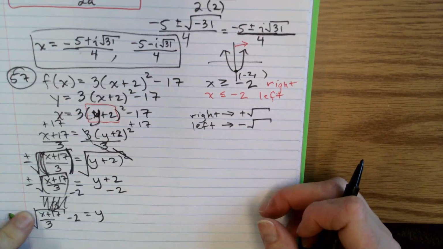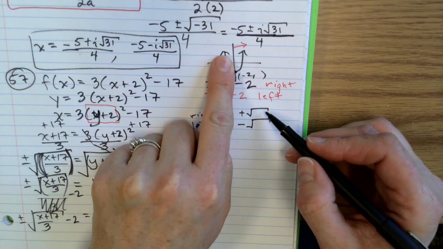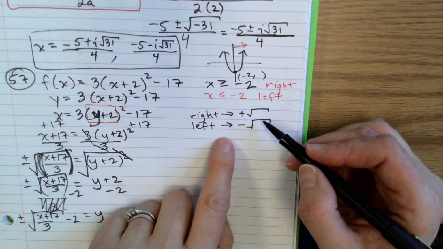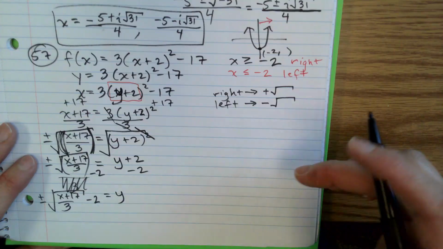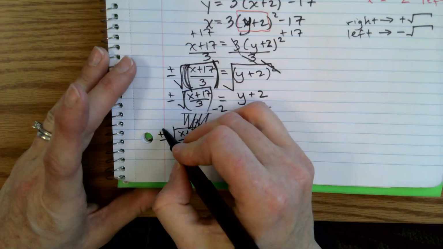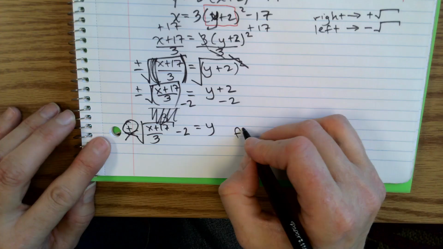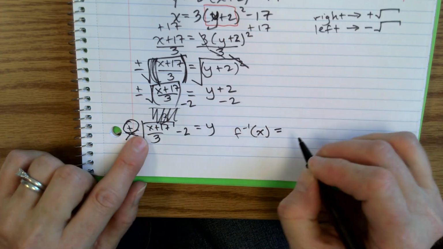So remember I said up here, if you have the right half of your parabola, then you pick the positive square root. If you have the left half, you pick the negative square root. Since I was given the right half, I want to pick the positive square root here. So I cross off that negative sign. So my answer is f inverse of x equals this equation with a plus sign.